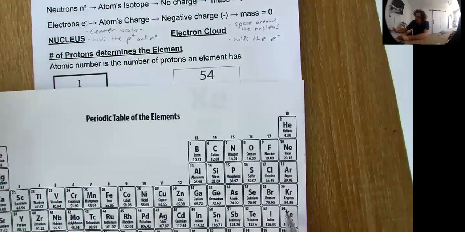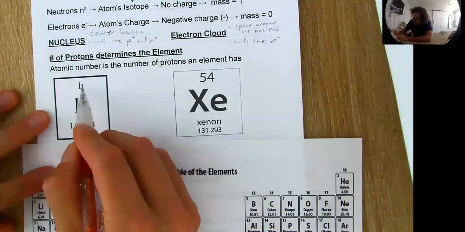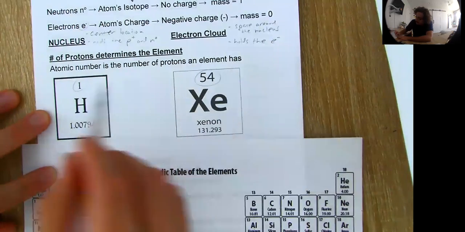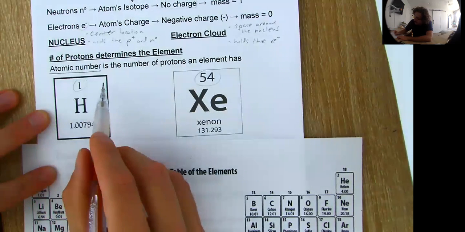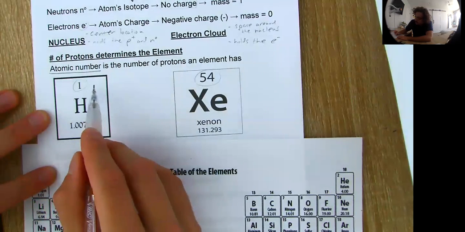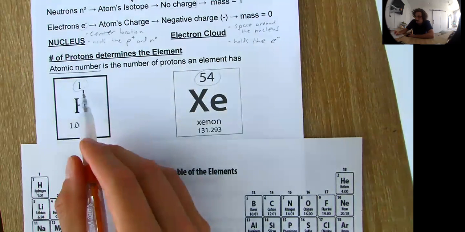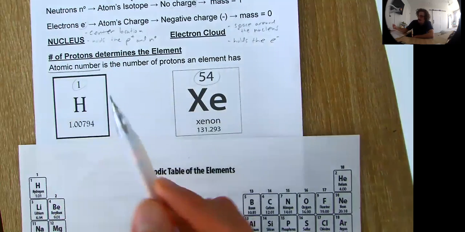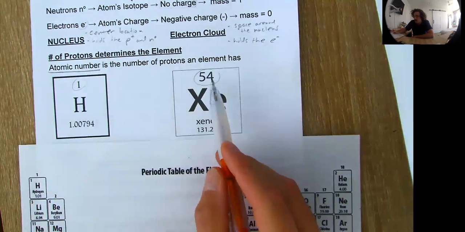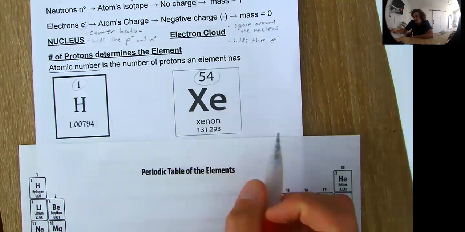Okay, so that number in the top, this number right here, is called the atomic number, and it shows the number of protons. So the hydrogen element has 1 proton. Whenever there's an element or an atom that has 1 proton, we know that it's going to be the element hydrogen. Whenever there's an atom with 54 protons, we know that it will be the element xenon.